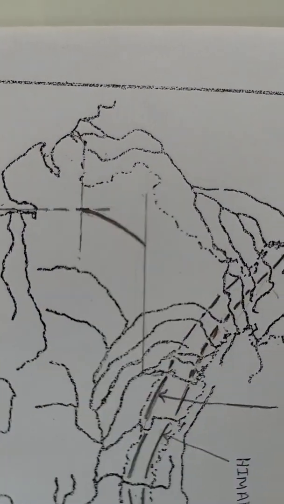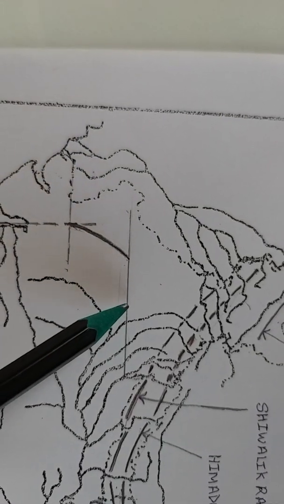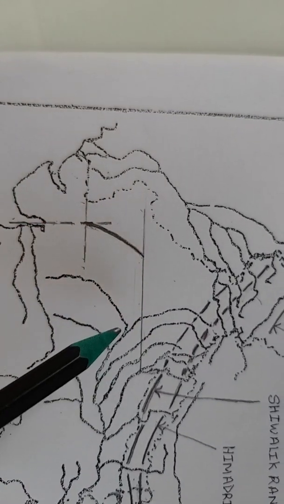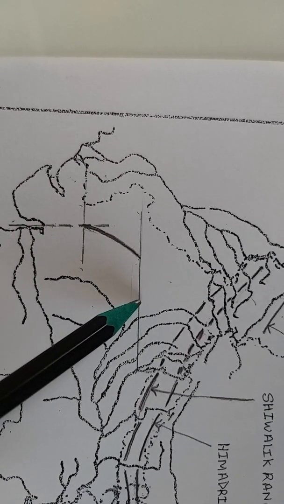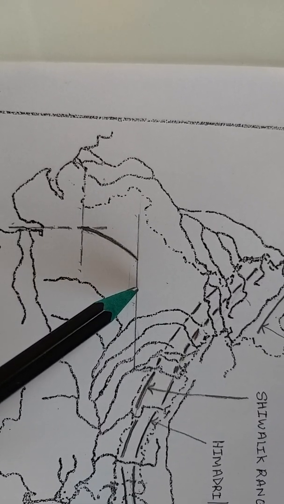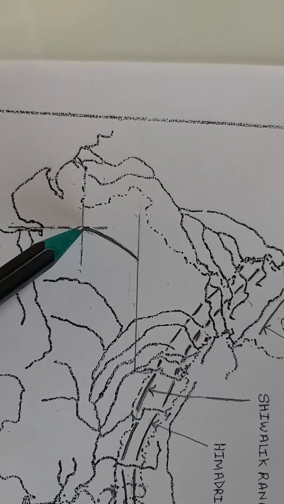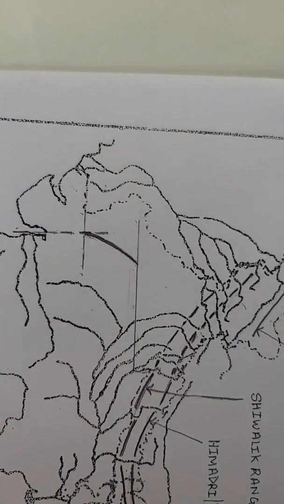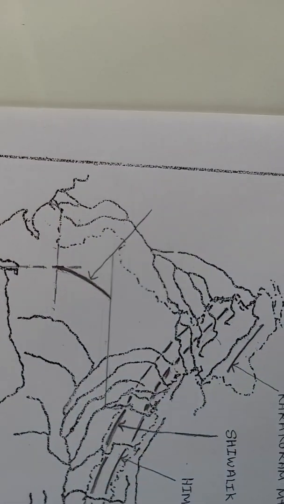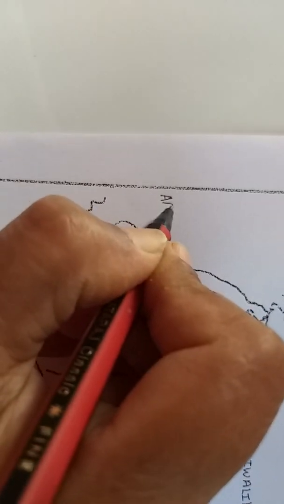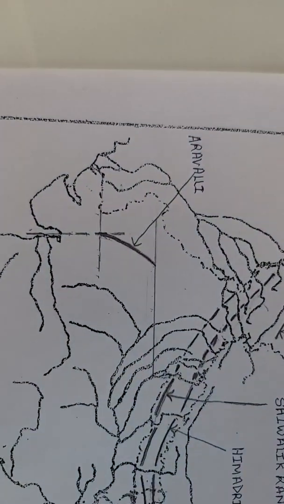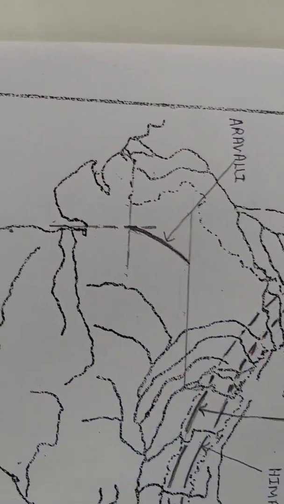Very easy to remember. Remember children, in exam, these lines which we have drawn for our help should be erased. For the time being, let these lines be there in your map so that when you practice, you will practice correctly. In exam, these lines which we had drawn to draw Aravalli mountain should be erased. Now, let's label it. So this mountain is called Aravalli. Right. Now let's go to Vindhya.